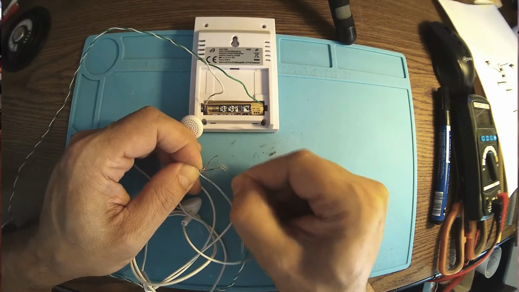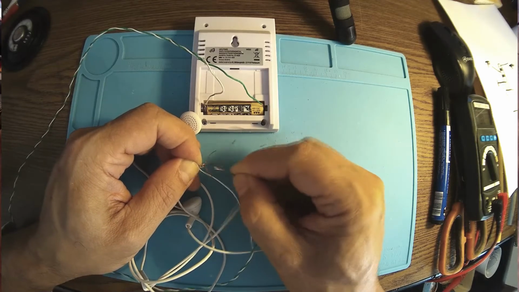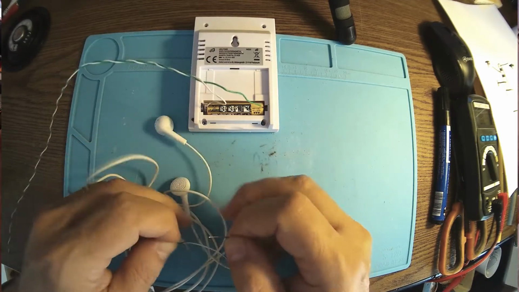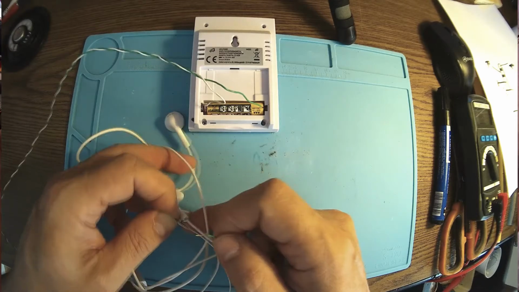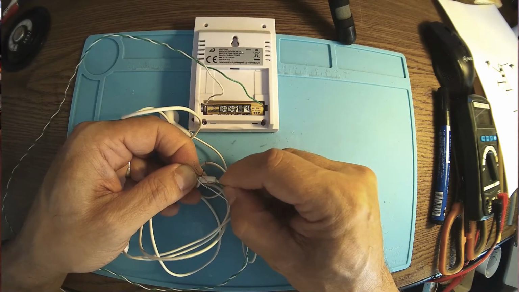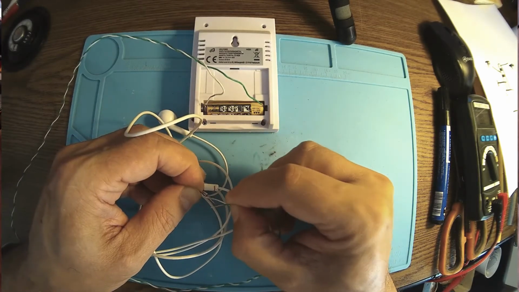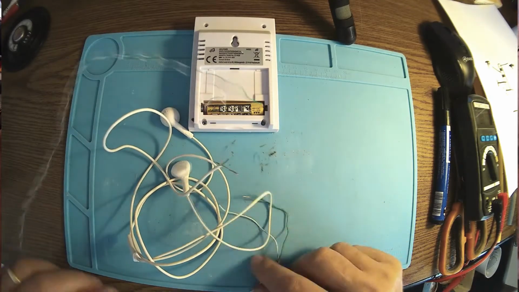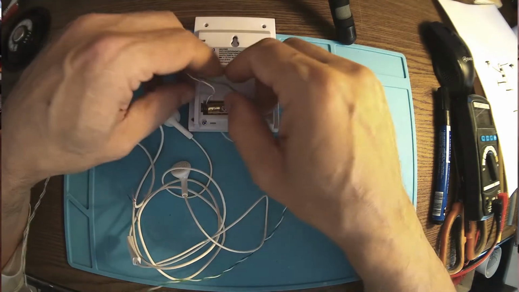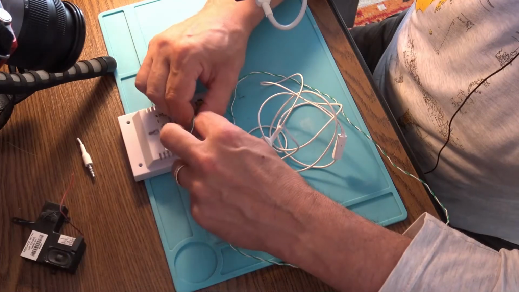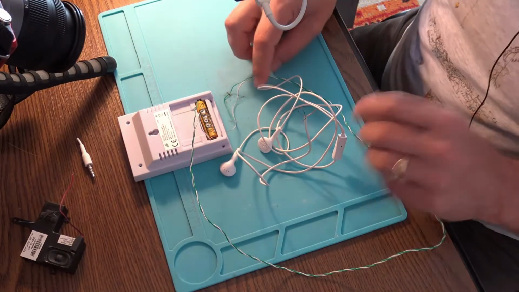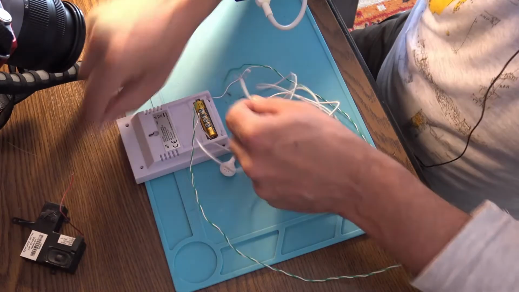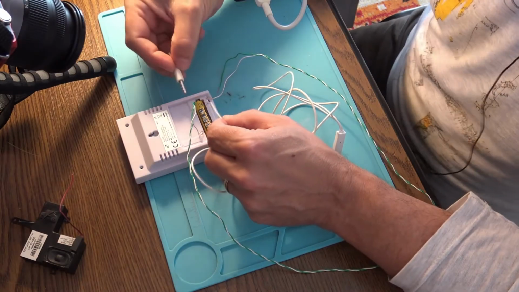Next. I think this is the microphone. And here we are. The other one is working too. Okay, success. So this is the most simple way to analyze if the wires are okay. All we have to do now is to replace the headphones connector.